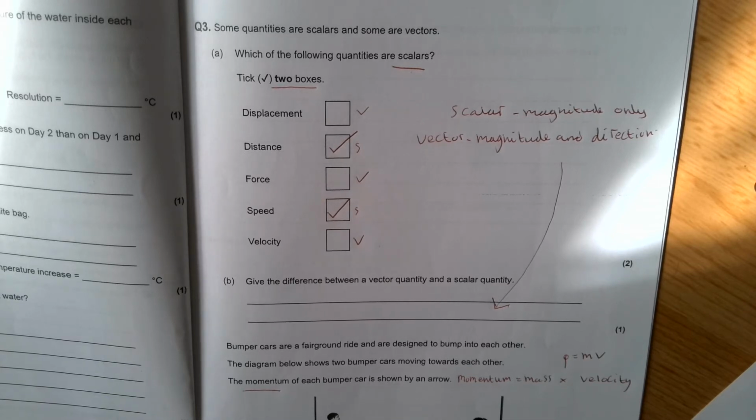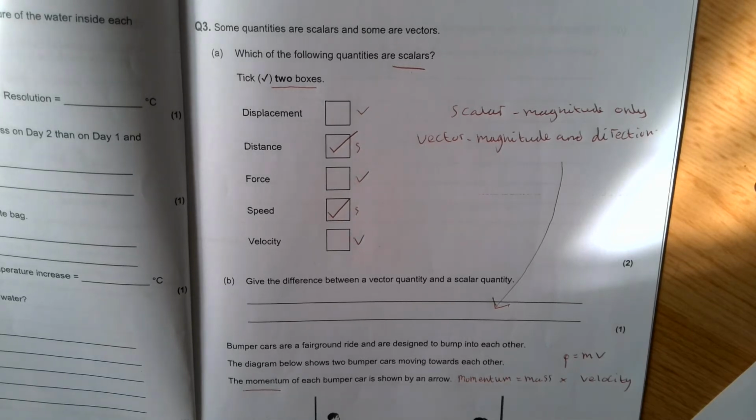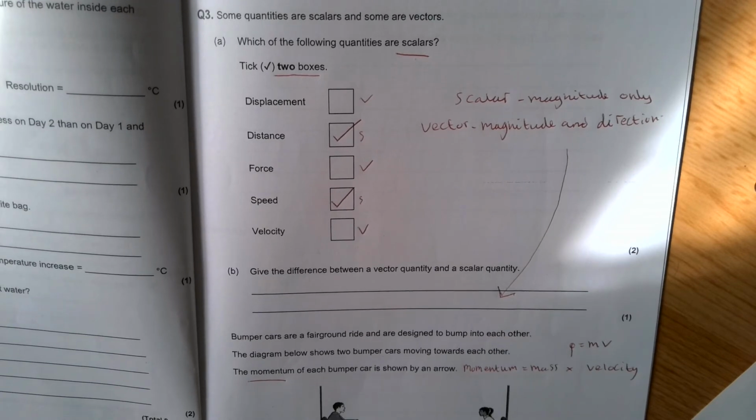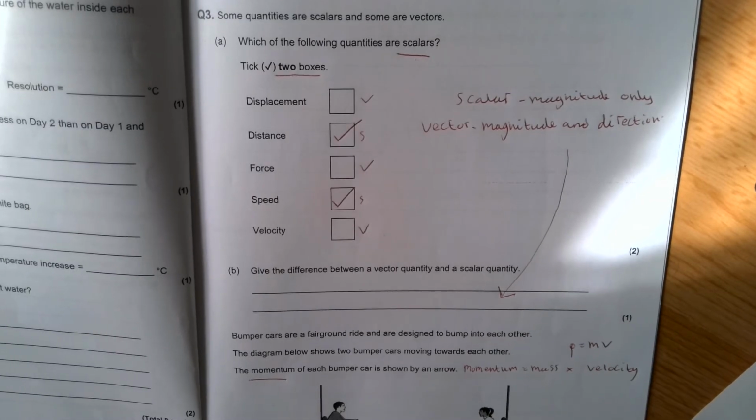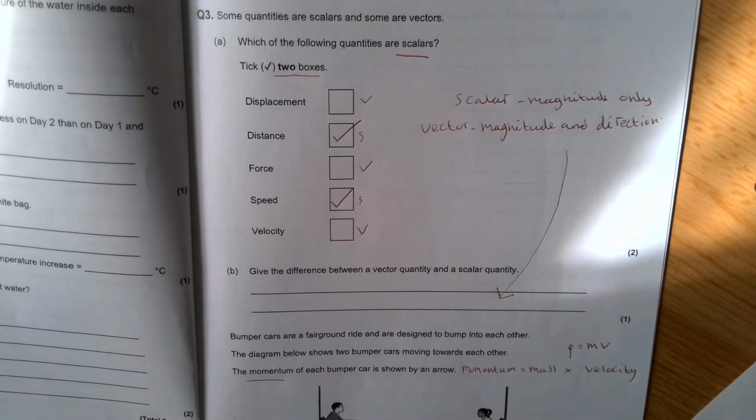Now momentum is a property of all moving objects. We've got two moving objects, and to get this moving, it's going to need a motor, and for a motor it's going to need power. So power of the motor, and this one here also, friction, because from the bumper car, when it's moving, friction is going to be produced. Two of those answers would have given you 2 marks.